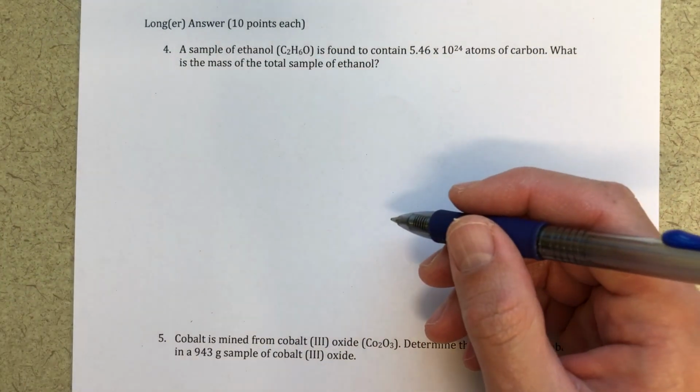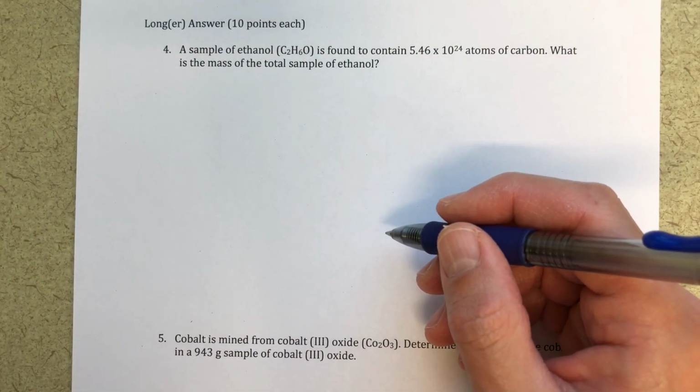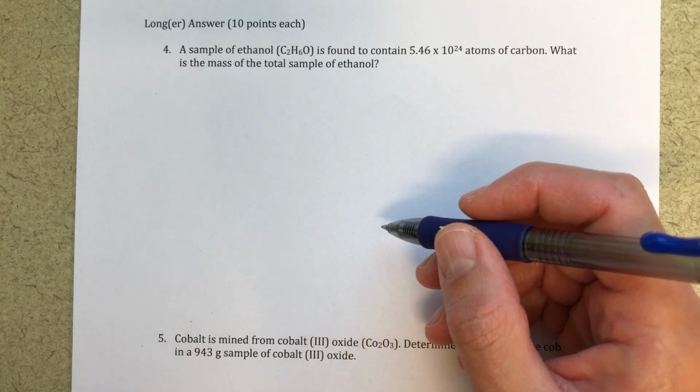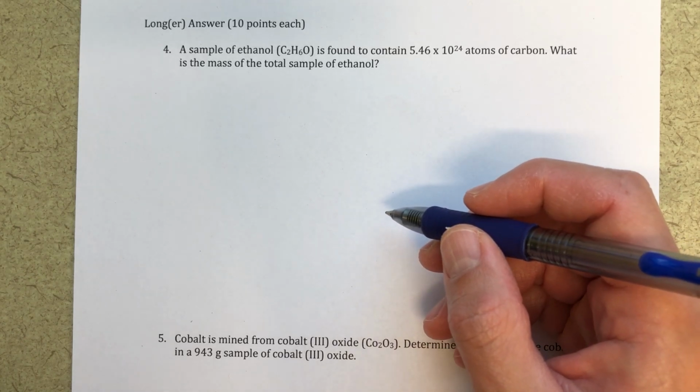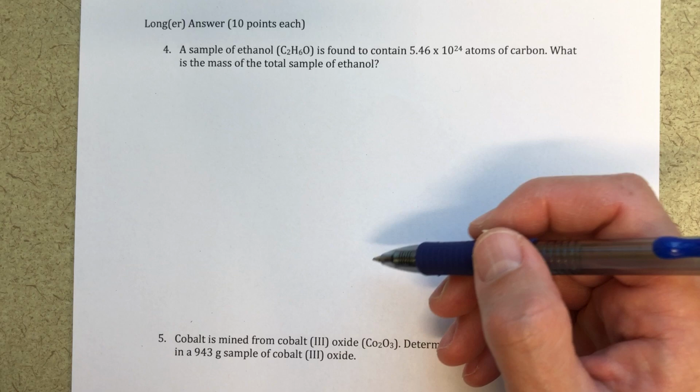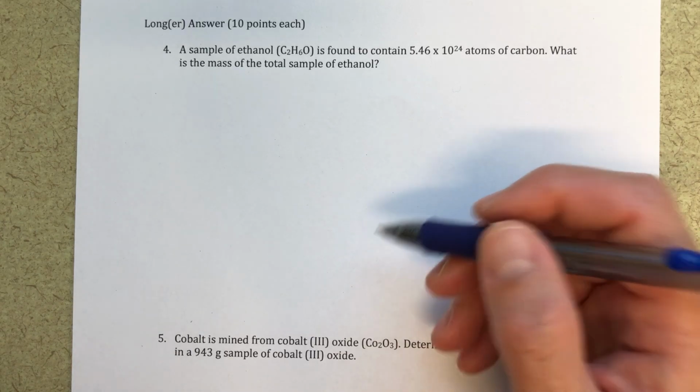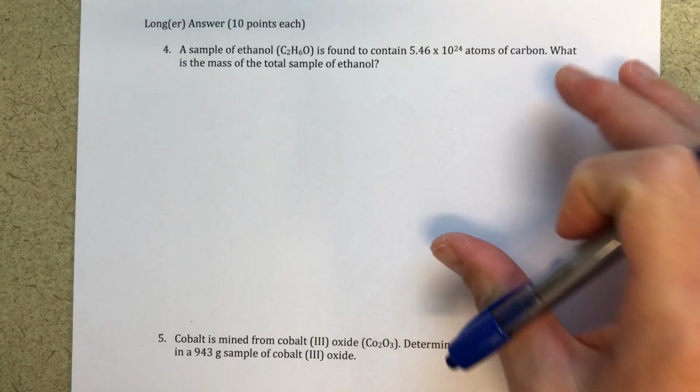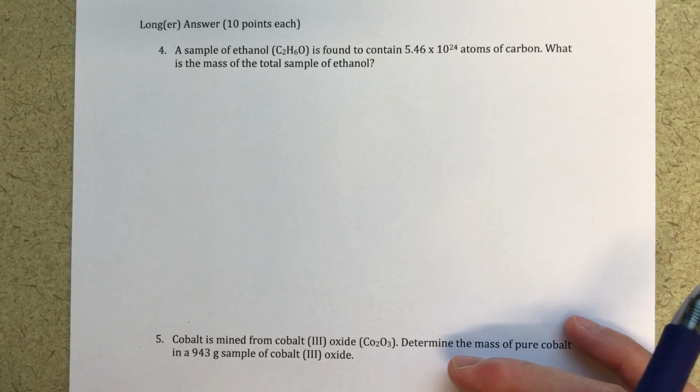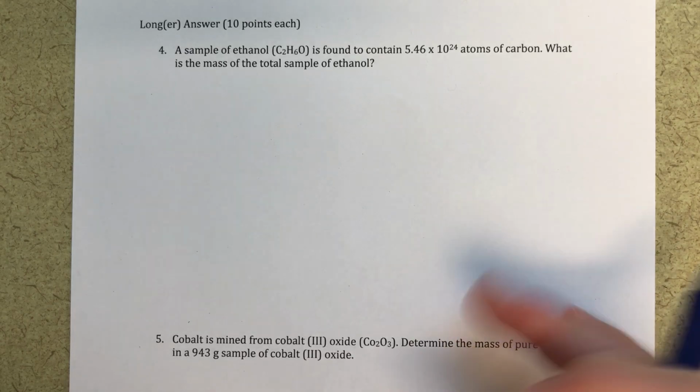All right, class. So this is the second part of this explanation video for the practice quiz. If you want to get the answers or see the explanation for the first part, that's this other video that I will link here. In this video, I'm going to talk about these two problems. This is a mole concept type problem, and this is a mass percent type problem. So let's go ahead and get started.